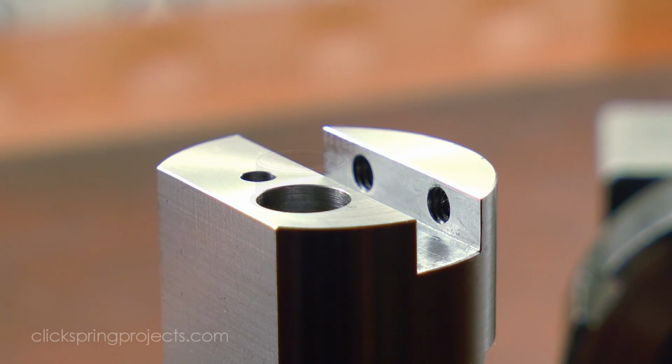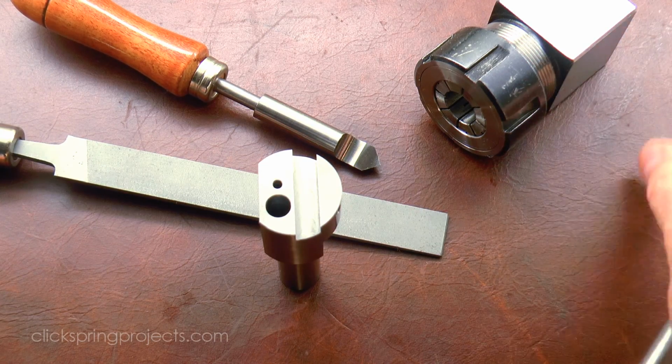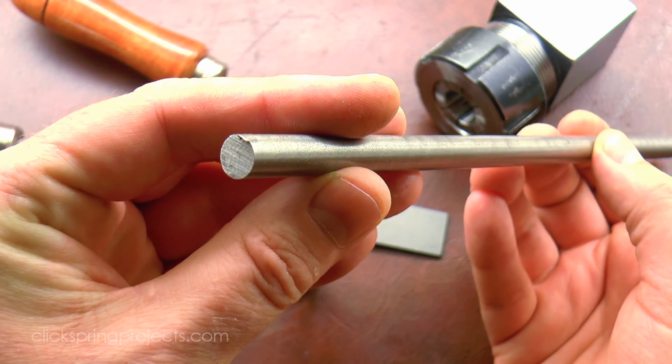The last component to be made is the small mild steel insert that forms the locating boss for the multi-tooth blanks.